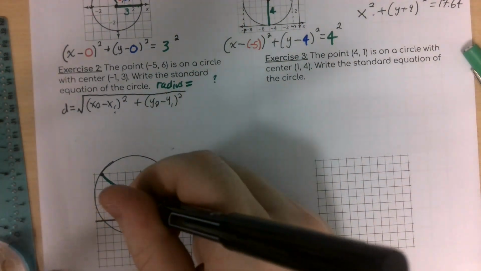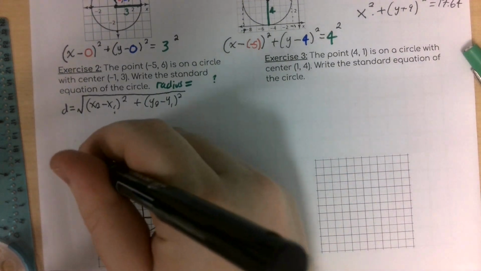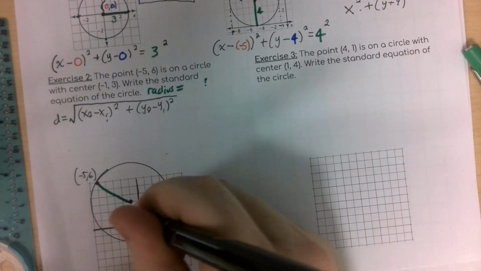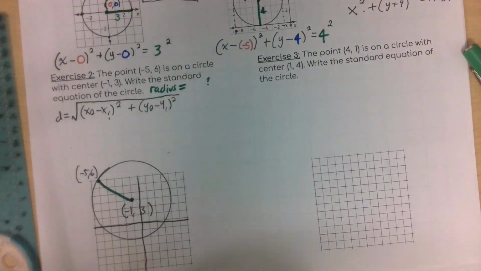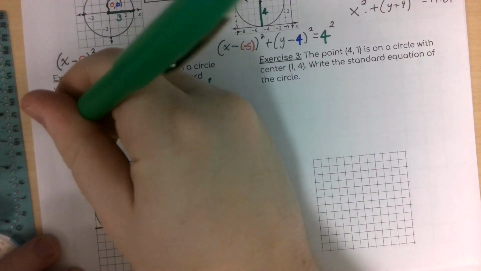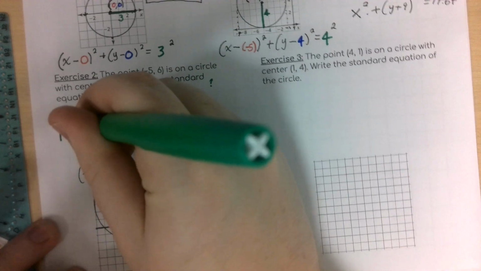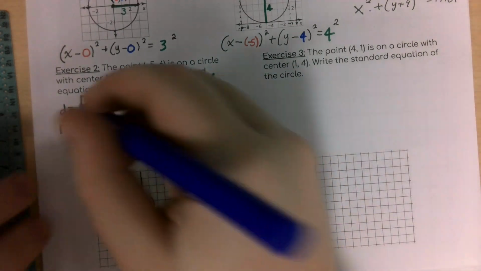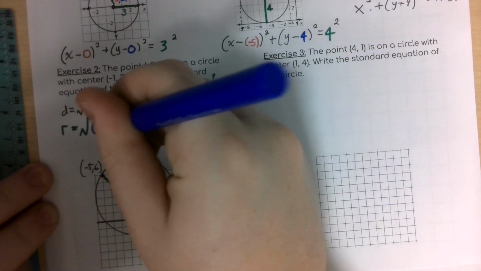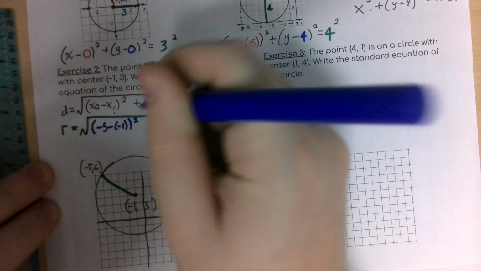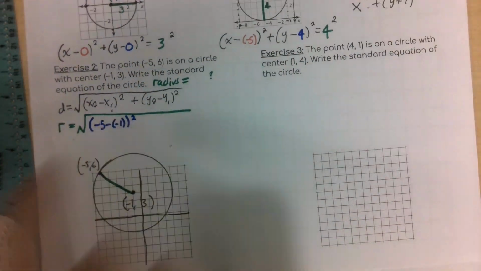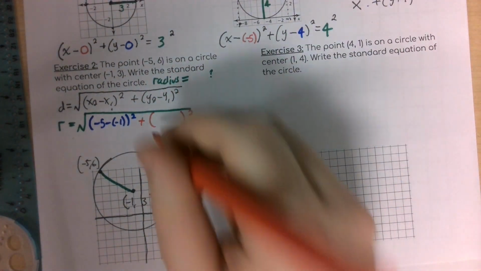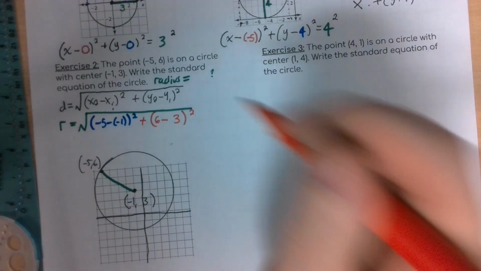All we need to do is plug in the x and y points of our 2 coordinates, and we're good to go. So negative 5, 6 and negative 1, 3 we can plug into this formula. Instead of the distance, though, this will be our radius, r. So r equals the square root of all of this. Let's start with the x values. I'm going to choose to do negative 5 minus negative 1 squared. Again, you could have flipped these around, they would still give you the same answer. Plus the y values squared. The y values are 6 minus 3 squared.